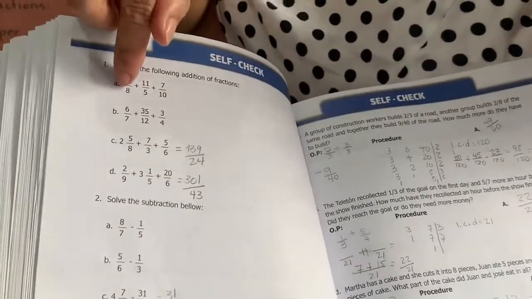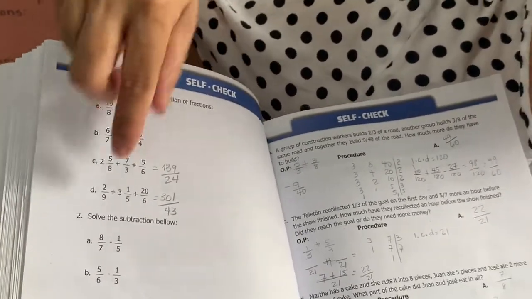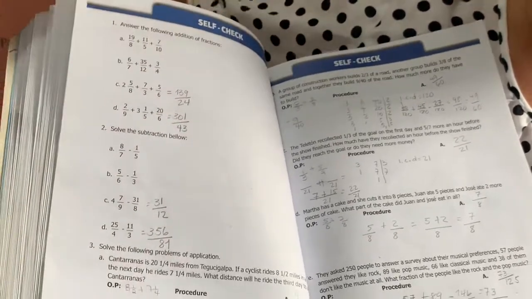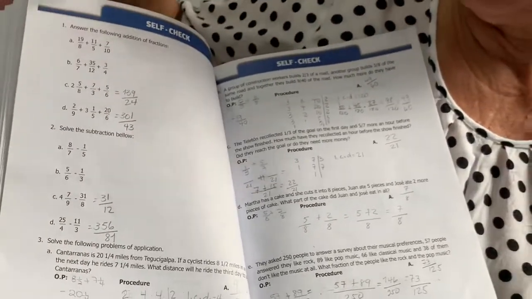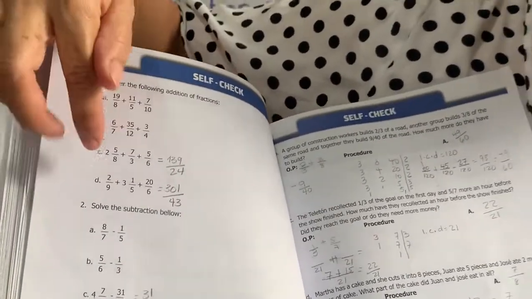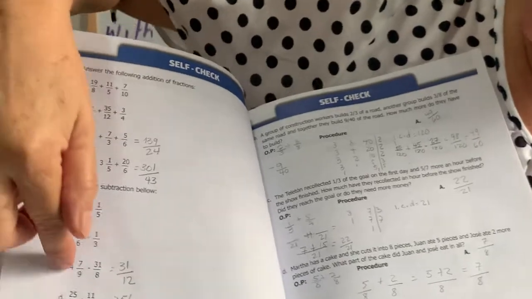Exercise 1, A and B are additions. Exercise 2, A and B are subtractions of fractions with different denominators. So this is the homework. The rest of the exercises are resolved. C and D are resolved. I just want you to resolve 4 exercises in your notebook: 2 additions and 2 subtractions of fractions with different denominators.